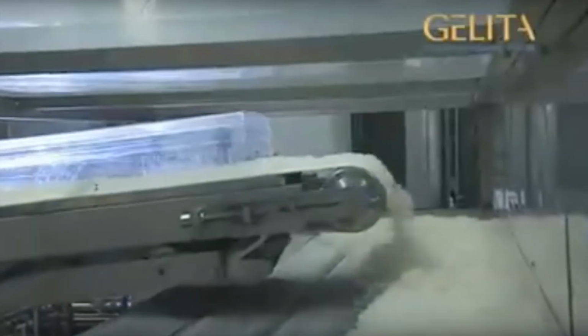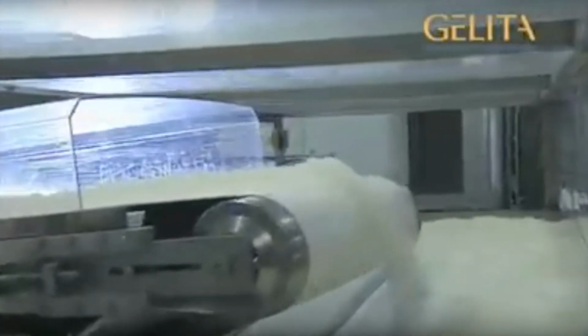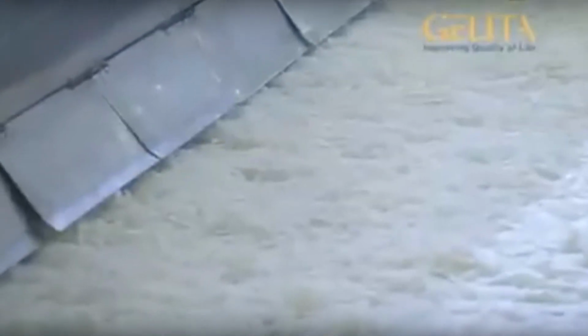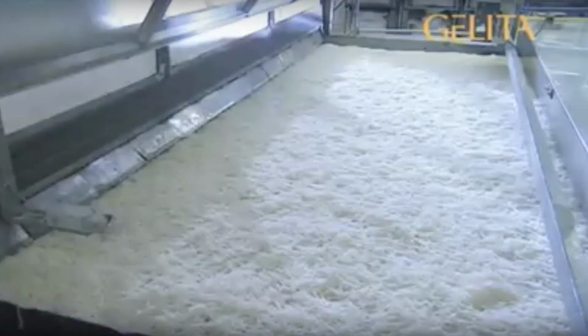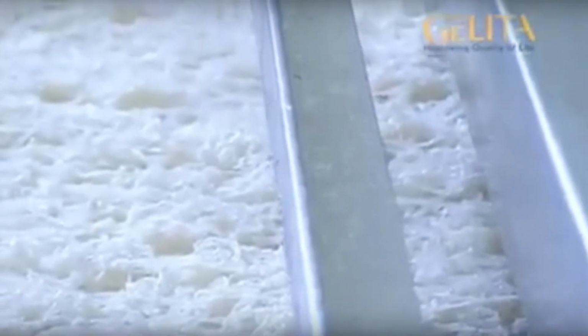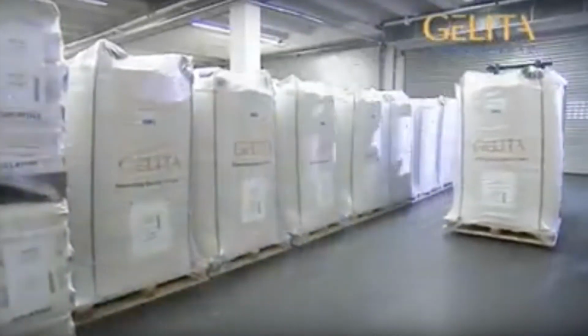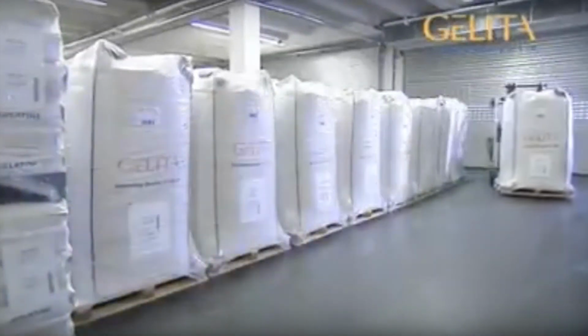Warm, sterile air is then used to gently evaporate the residual water from the noodles. These gelatin spaghetti exit from the other side of the dryer and are then chopped and milled to powder. This powder is then filled into 1,000 kilogram big bags for storage.